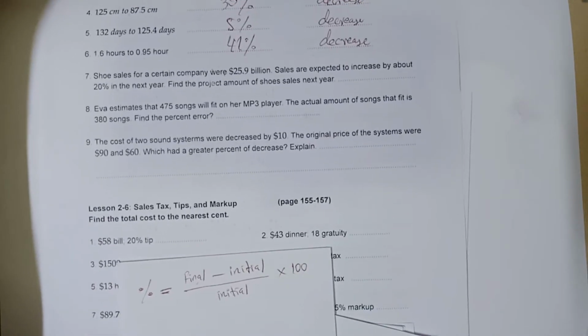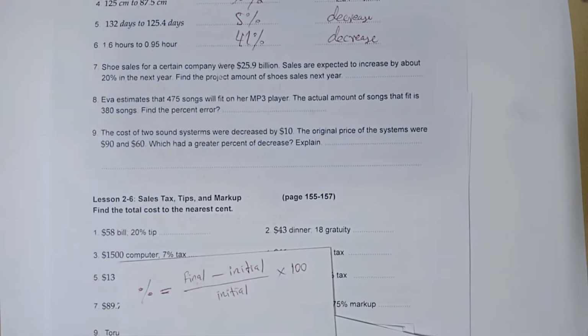Now for number 7. Shoe sales for a certain company were $25.9 billion. Sales are expected to increase by about 20% in the next year. Find the projected amount of shoe sales next year.